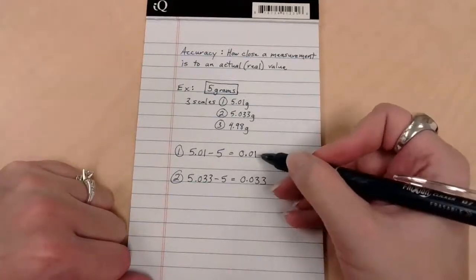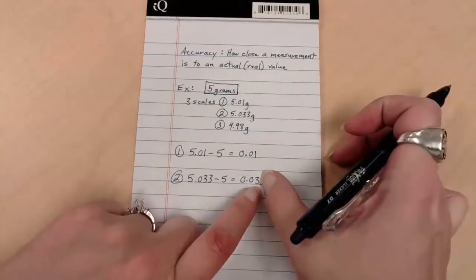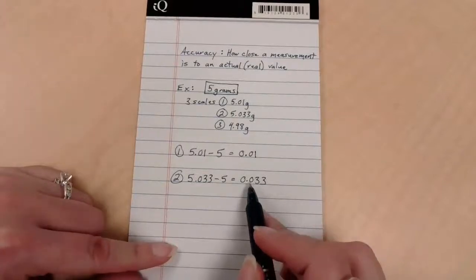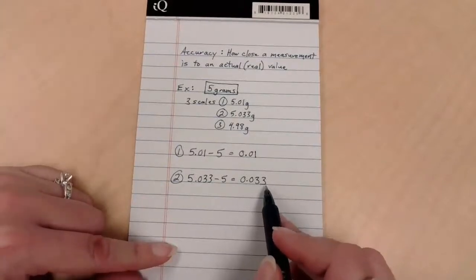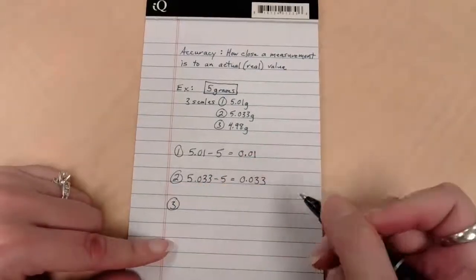So this was 1/100th. If we cover this, this is 3/100ths, and that makes sense. 3/100ths is definitely bigger than 1/100th. But technically, again, do you know how to read this? Tenths, hundredths, thousandths. This is off by 33 thousandths. That's a fun word to say. All right, so what about scale 3? What does scale 3 have to say?